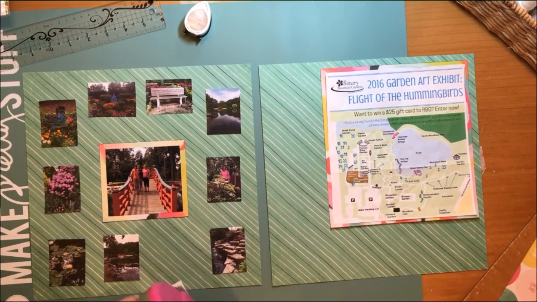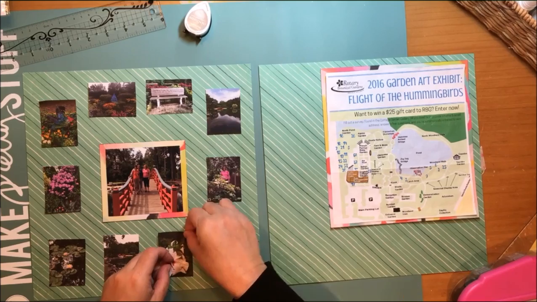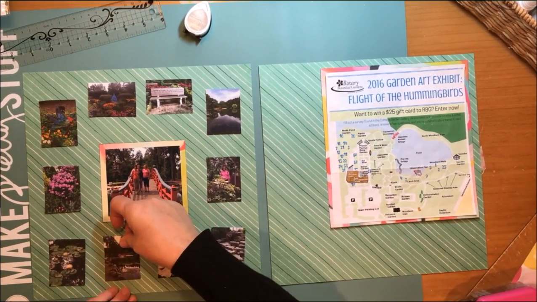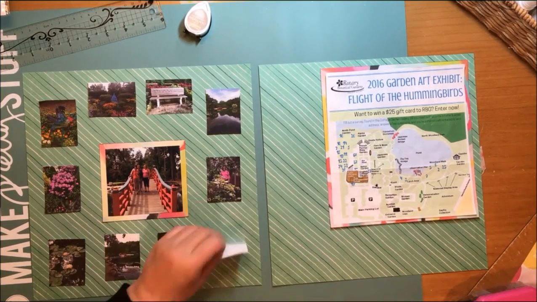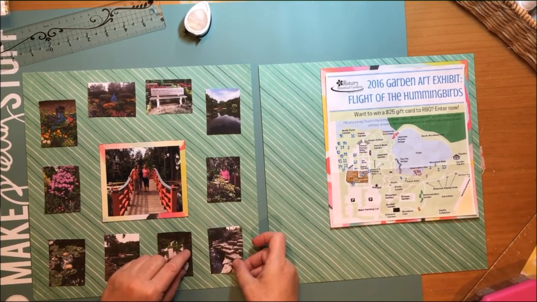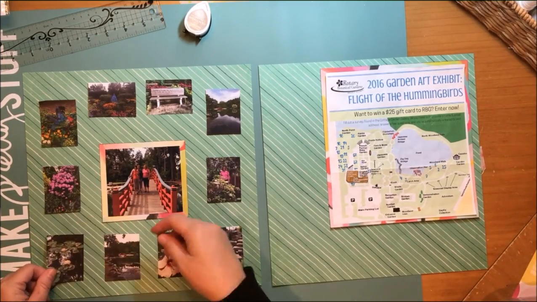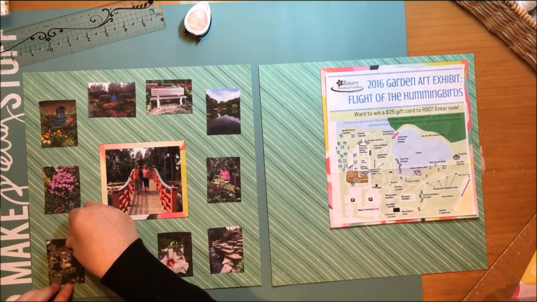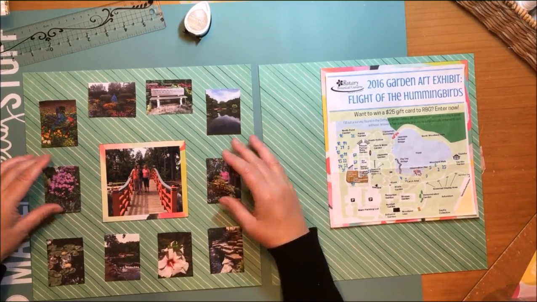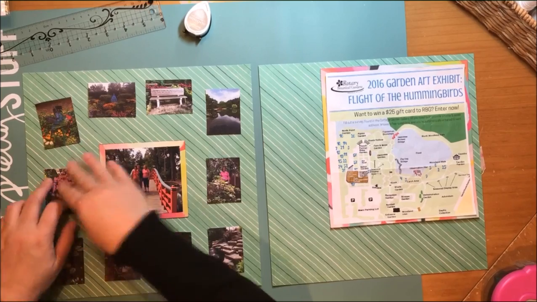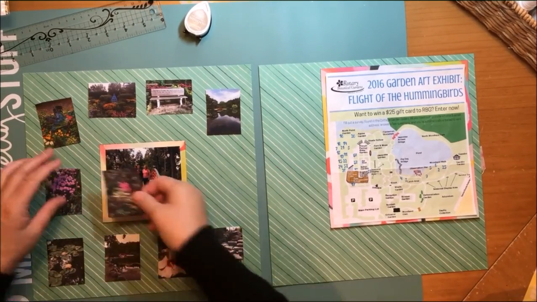So I'm just kind of playing around with these, trying to decide how I want them to go. And as you can see, I'm not really measuring these. I'm just going to make sure I have some equal spacing between them and that it looks good to my eye. Because now I at least have that photo in the middle centered, so I know that that's going to work okay.